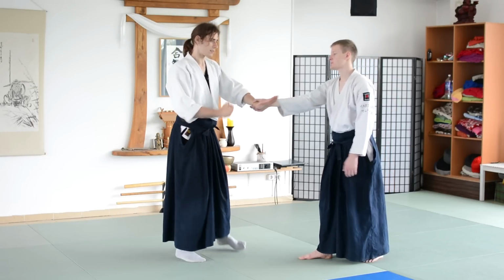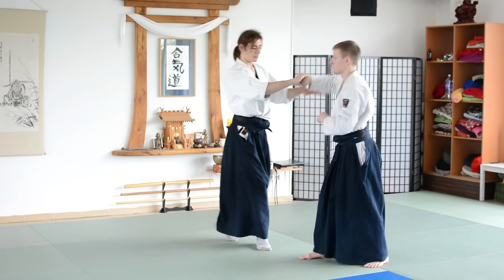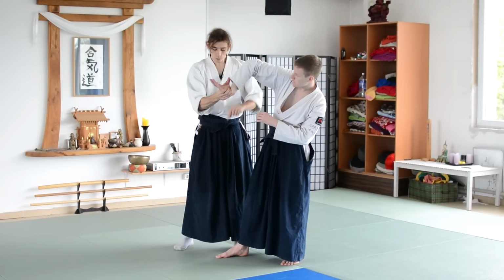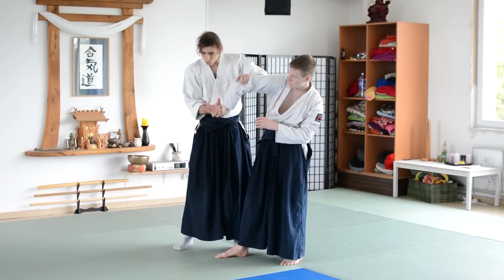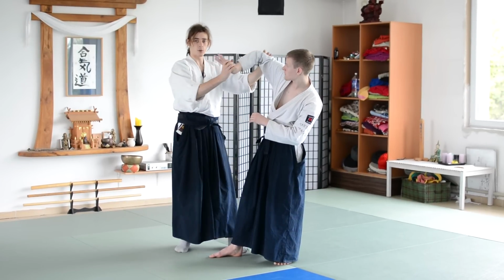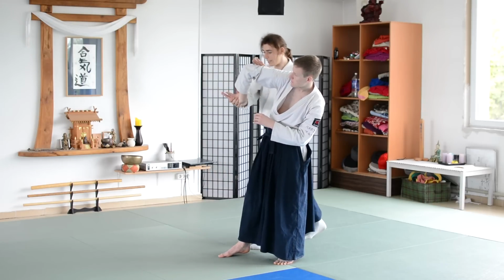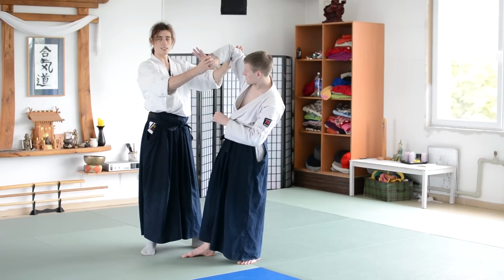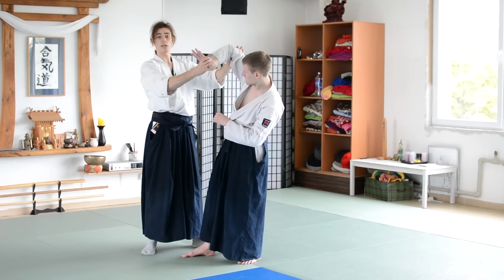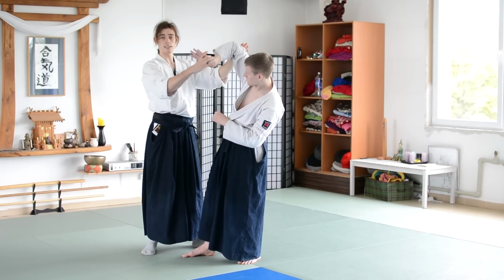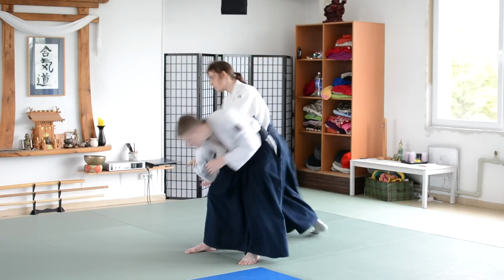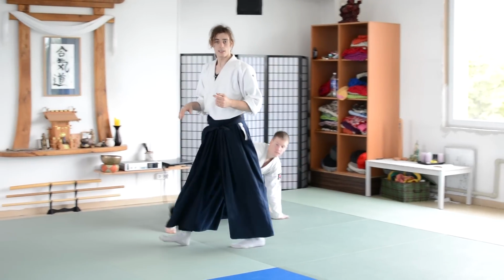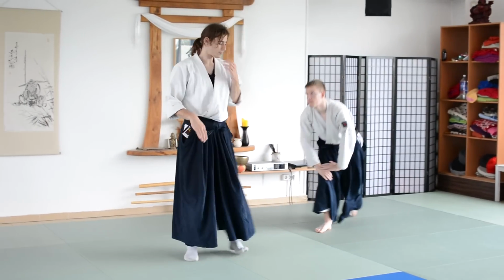In many techniques, for example, ikkyo, if I try to push him down now, if I try to bring him there or towards myself, I will need to use force. But if I move out, if I give him the space where I was, actually both energetically, physically, and psychologically, it's much easier and more attractive for him to move in here. So if I give him space, he will be much more inclined to follow me, to go there.